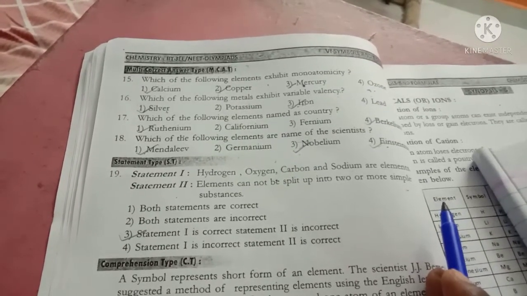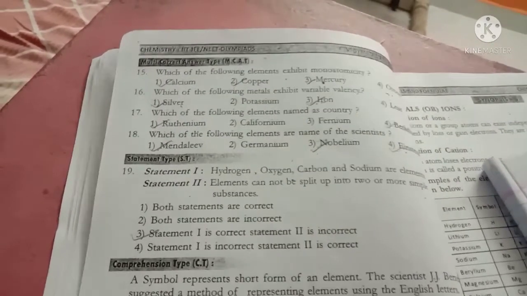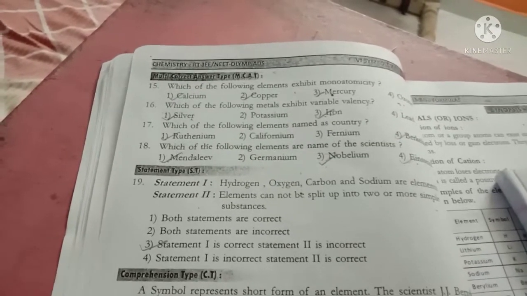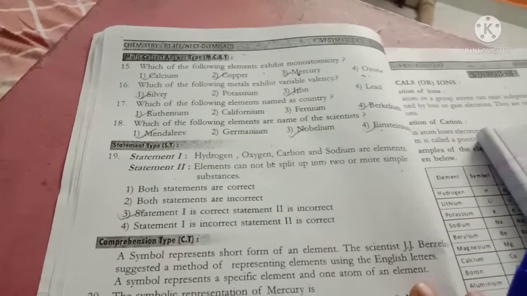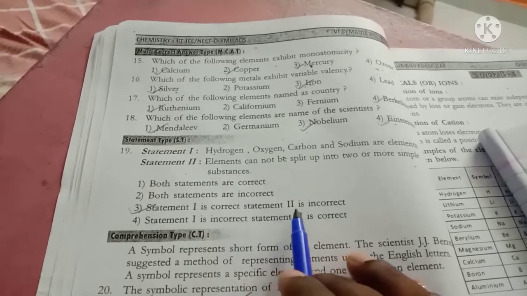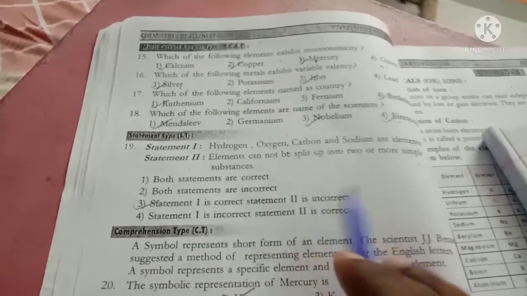Is it correct? No, actually elements can be split up into atoms. Atoms can be split up into electron, proton, so you can split it. So what is our answer? Statement 1 is correct and statement 2 is incorrect. Okay, this is our answer.